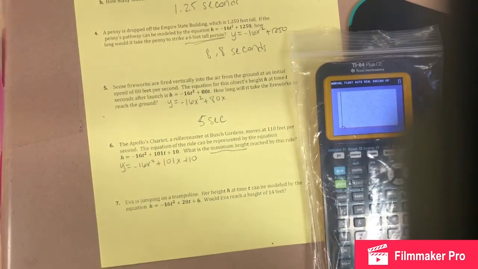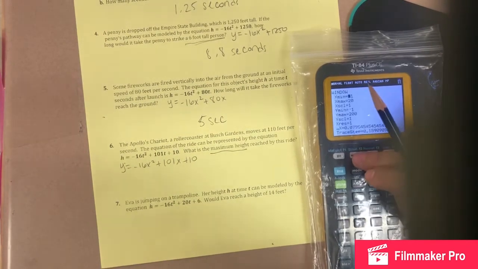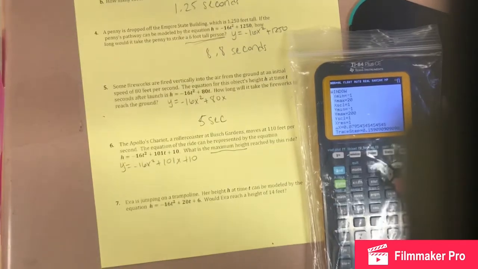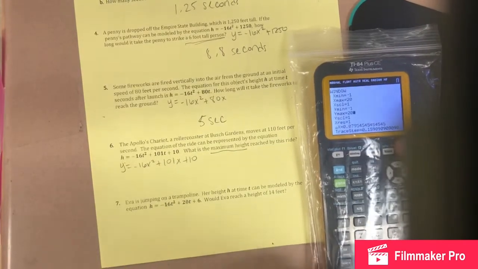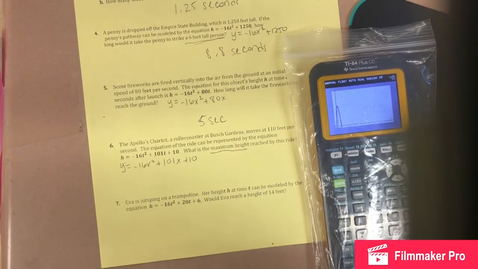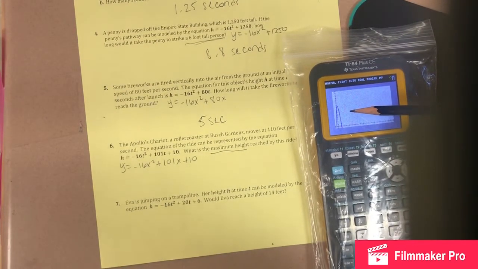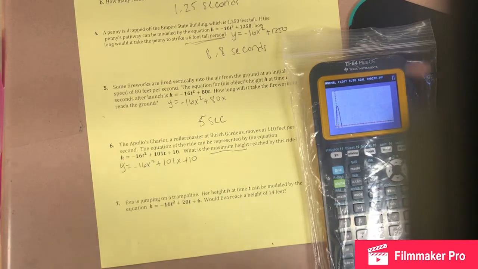So my window is way off here, and I want to get a better picture of that maximum. So I'm going to change my Y max to maybe 20. There we go. So now this is a better idea. This is a roller coaster at Busch Gardens that moves at 110 feet per second, represented by this equation. They want to know what is this maximum height that the roller coaster hits.